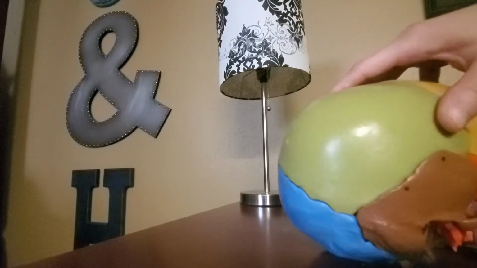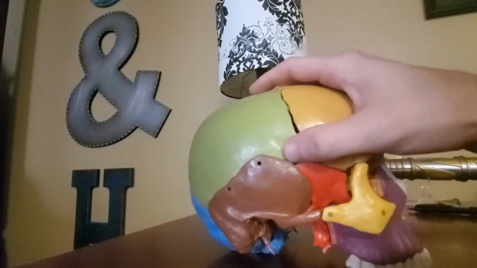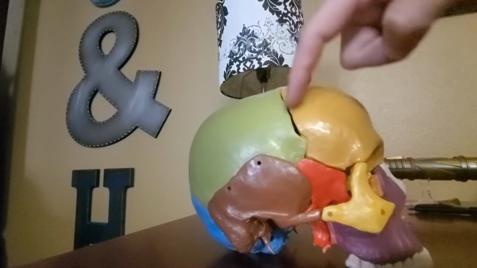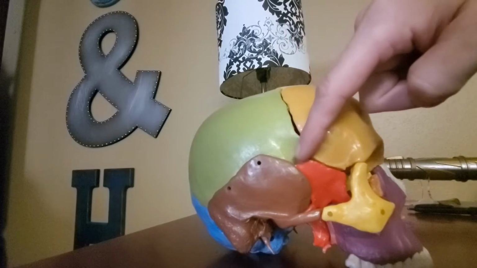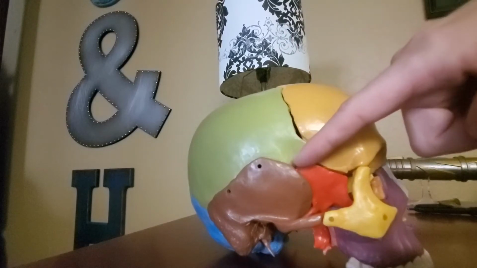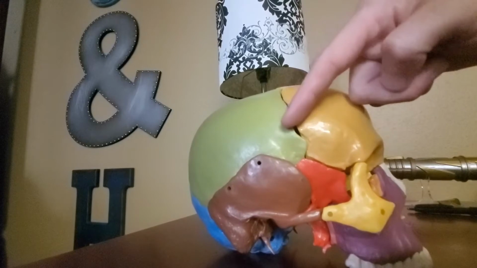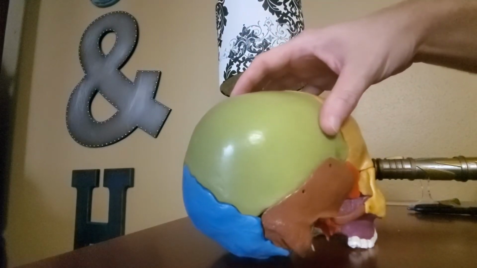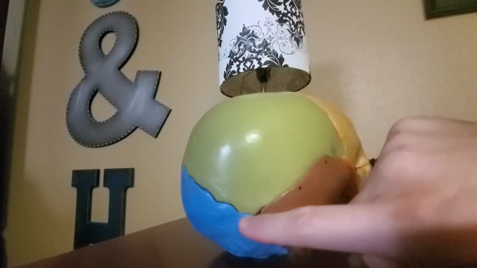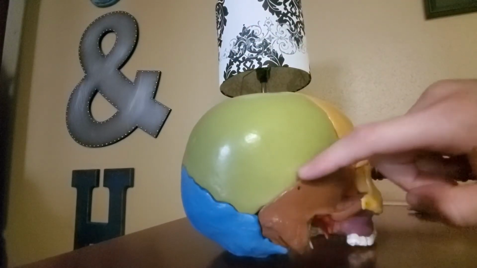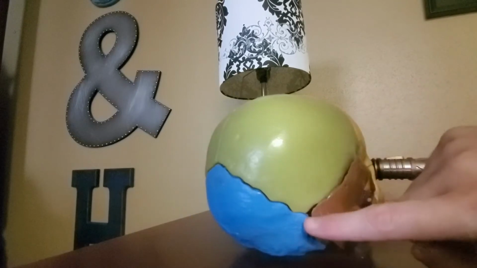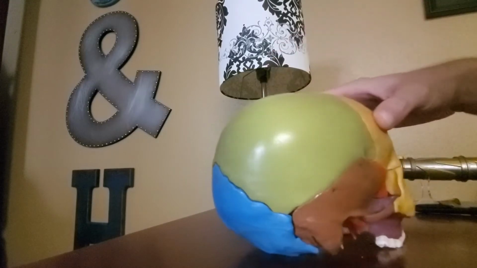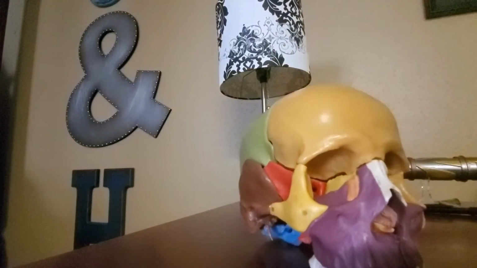If I turn the head this way, we have the pterion junction point. The pterion is right here. The pterion is where that squamosal suture meets the coronal suture. That is your pterion. And there's a left and a right pterion because you have one on each side. If I turn the head back a little bit, we have one more called the asterion. There's a left and right asterion as well. The asterion is where the squamosal suture meets the lambdoidal suture right here. This is the asterion. And that would be your major junction points.